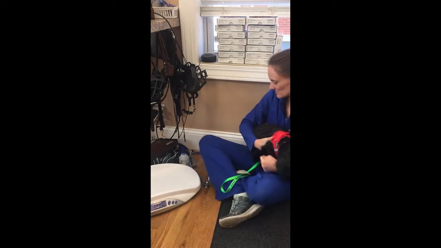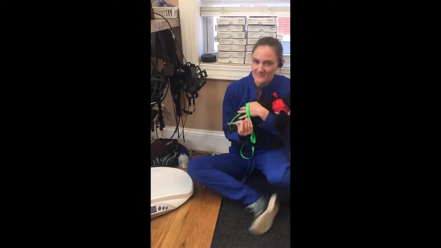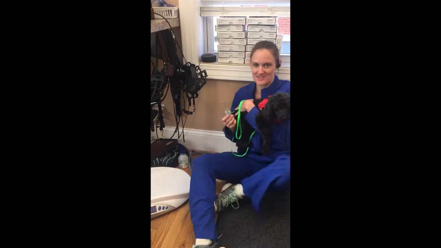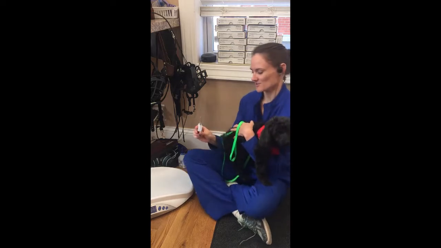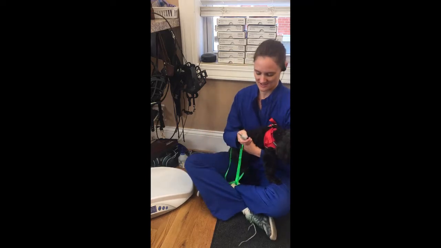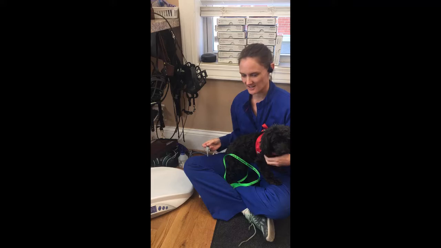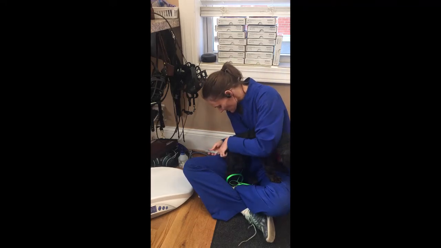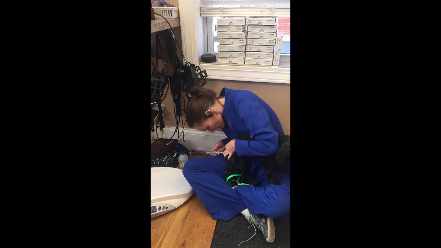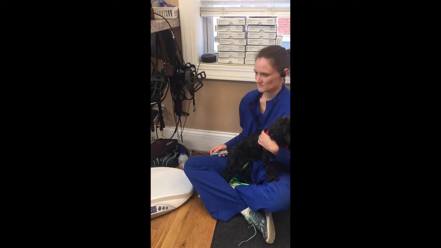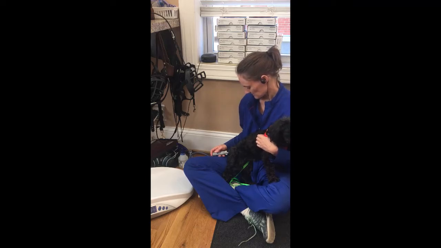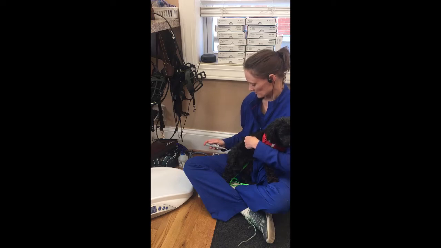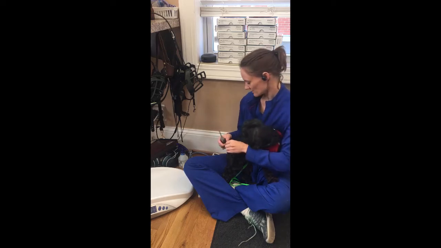Next, I'm going to take a rectal temperature. I've got just a regular thermometer here. It's got a cover slip on it and some lubricant. And I'm going to take her temperature. Good girl. We'll do a rectal. Good girl. So her temperature is 100.4, which is normal for dogs.